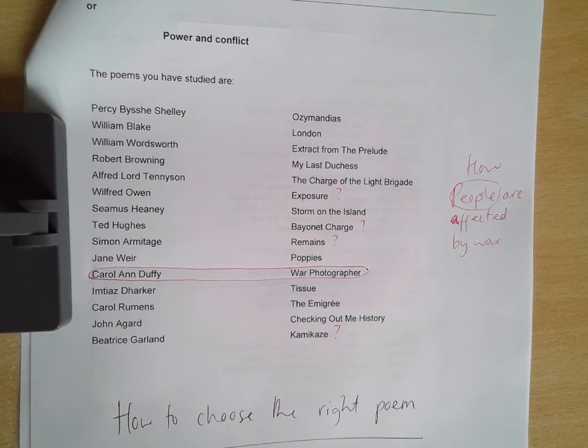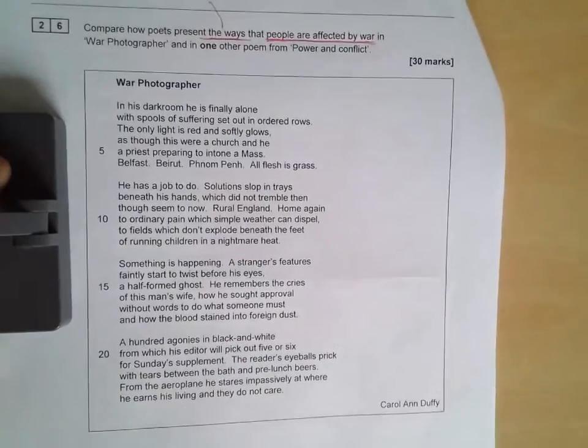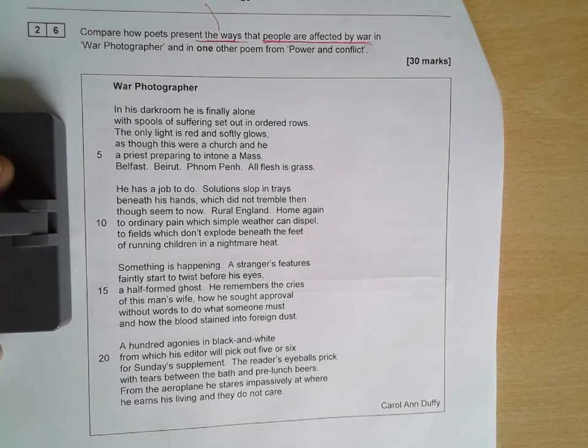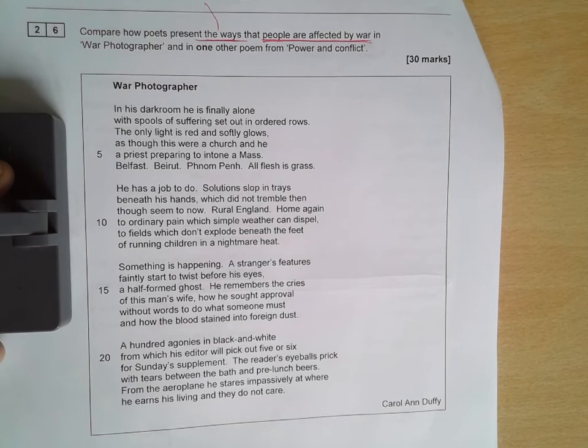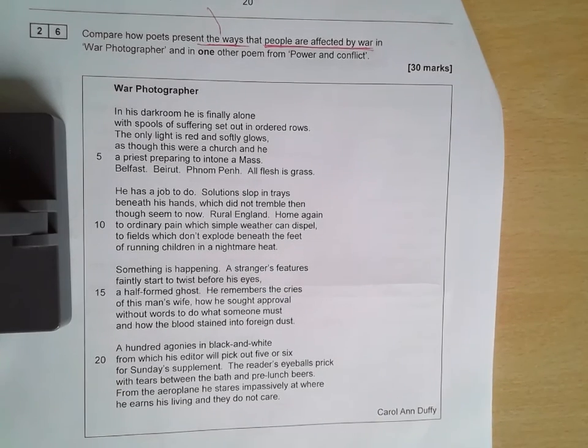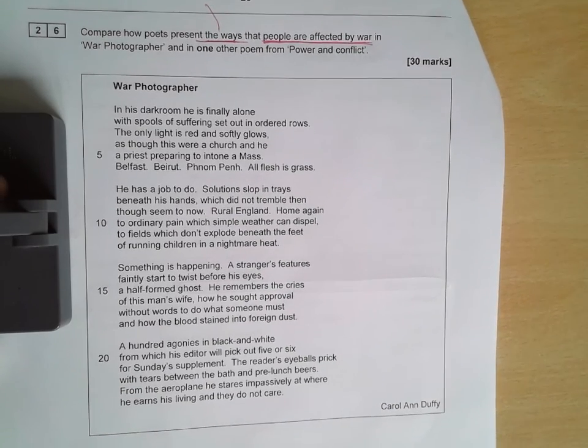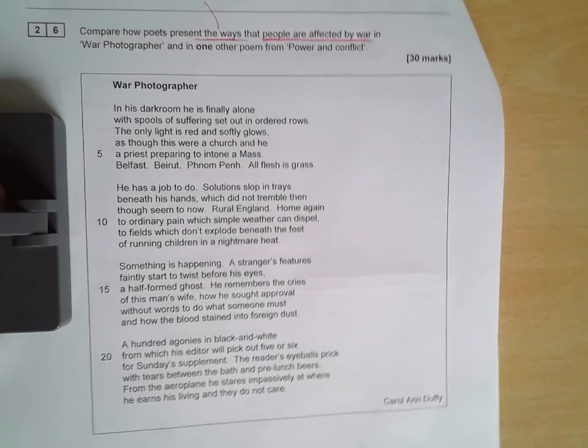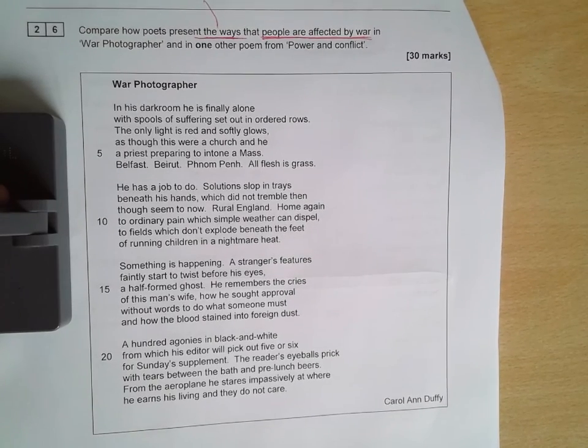And ultimately, what you have there is a strong task. So there's something that you can be getting on with as part of your revision. Compare how poets present the ways people are affected by war in War Photographer and in one other poem from Power and Conflict. Whether that's Remains, Kamikaze, Exposure, or maybe at a push, The Emigre, we've got ourselves a good poem to write about, and we're giving ourselves the best possible chance to get some good marks. We're also making the job of the examiner that little bit easier.